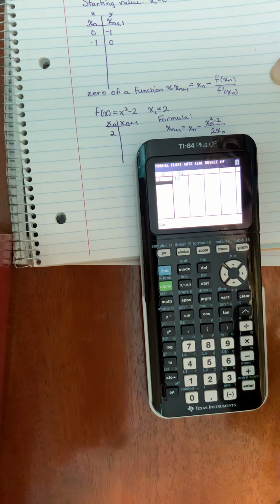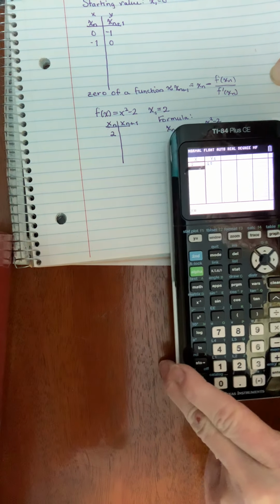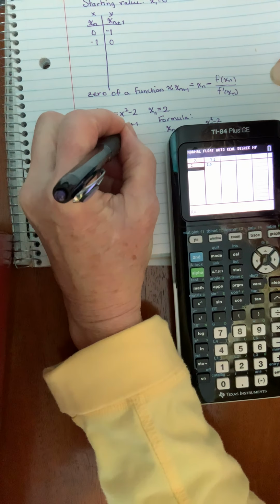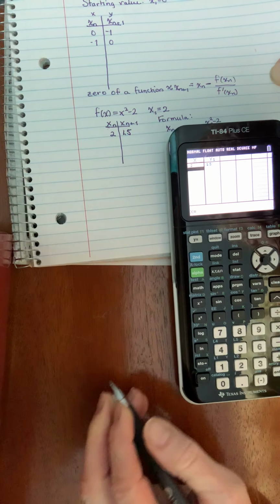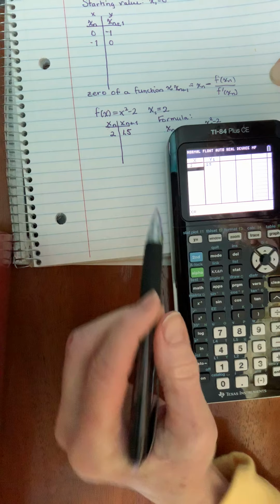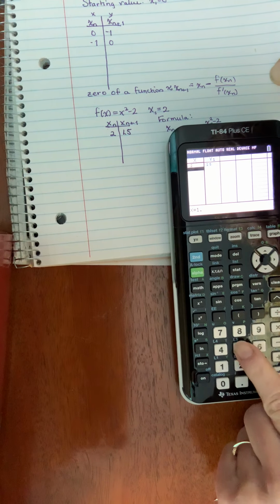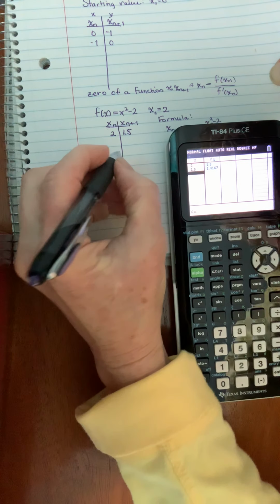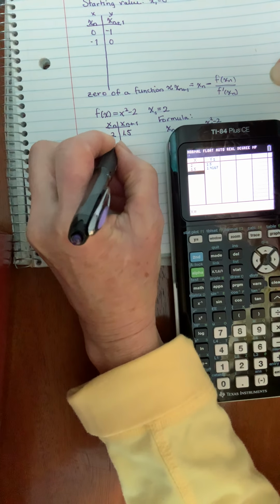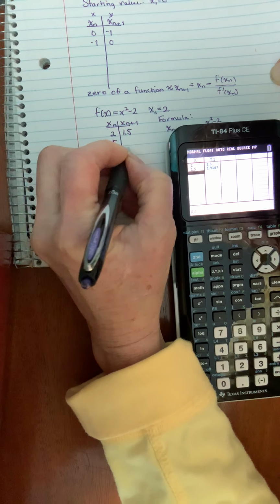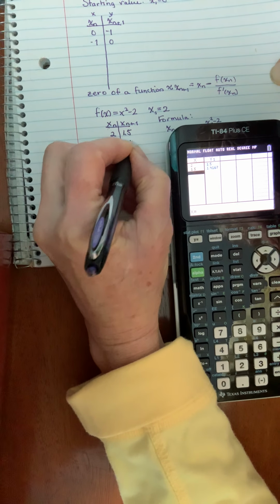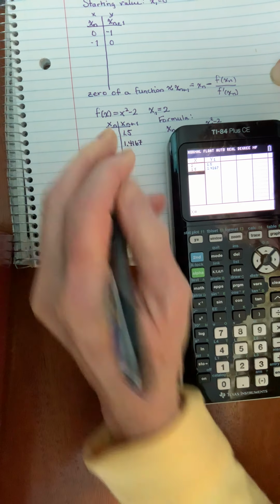Put 2 in there, and I get 1.5. Okay, so 2, 1.5. Now the reason this is called iterative is because then I take 1.5 and I stick it in. So when I stick 1.5 in, I get 1.4167. Now there are a lot more digits on this.